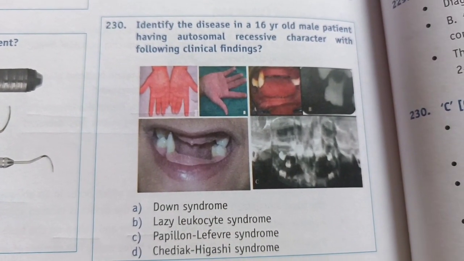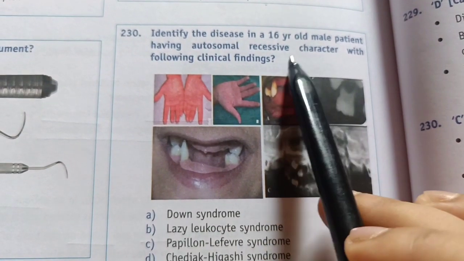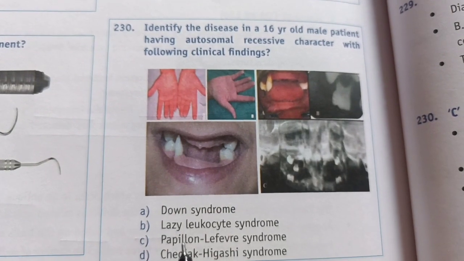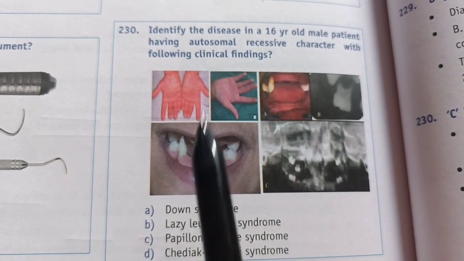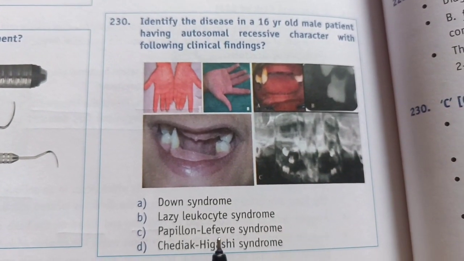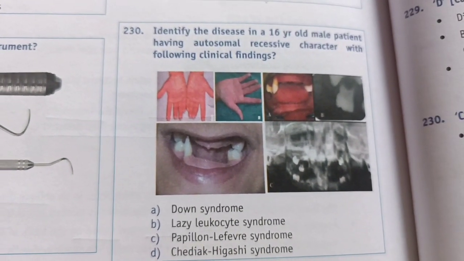Option C is the right answer, because there is a 16-year-old male patient, and also PLS is autosomal recessive. So option C is the right answer.